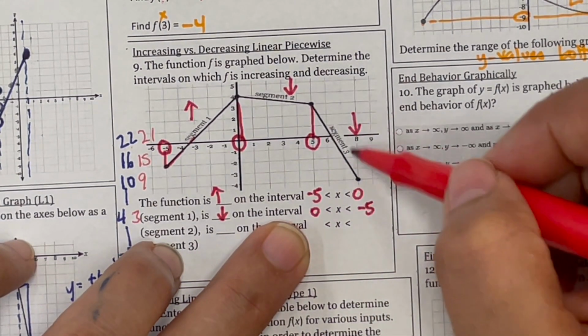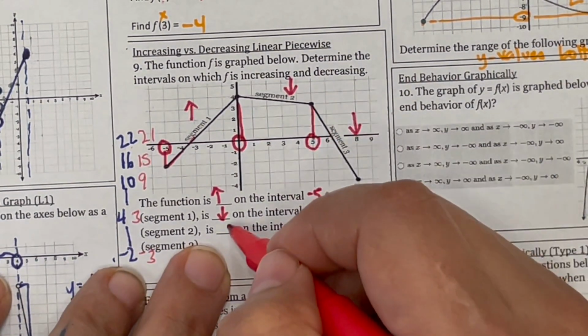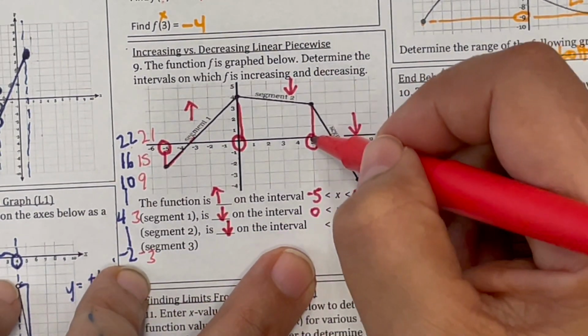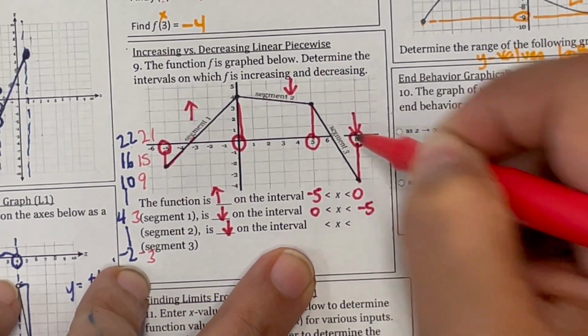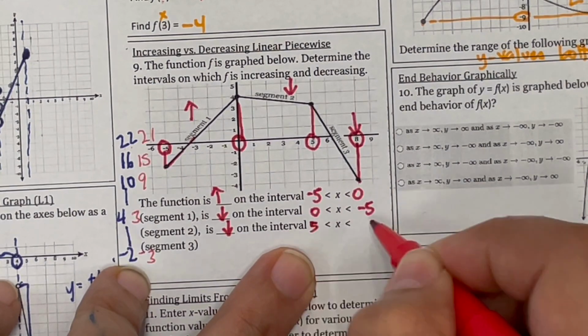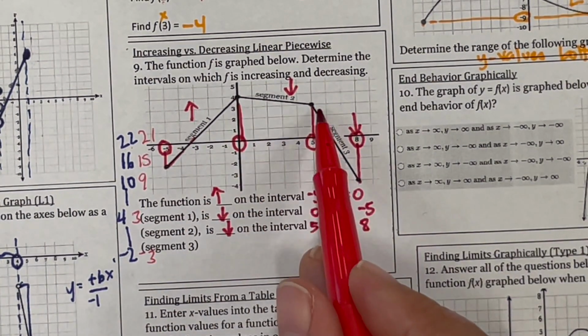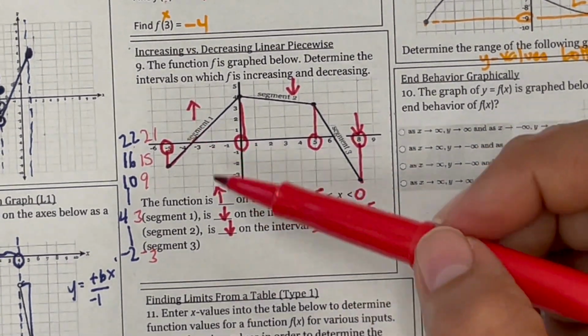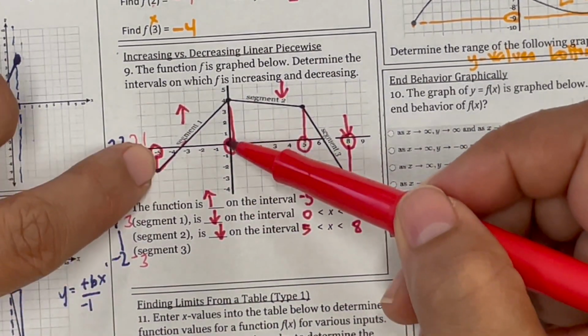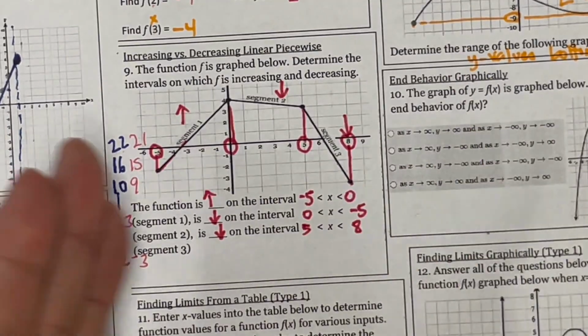All right, and then segment 3, that's segment 2. And segment 3 is also decreasing from 5 to 8. So from 5 to 8. So whether it's increasing or decreasing is all you're doing for this question. And you just need to know where in terms of x are you increasing or decreasing. So break it down into those segments and look at your x values.